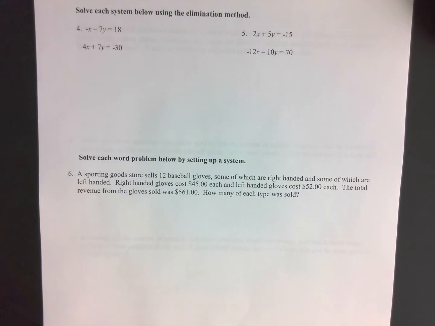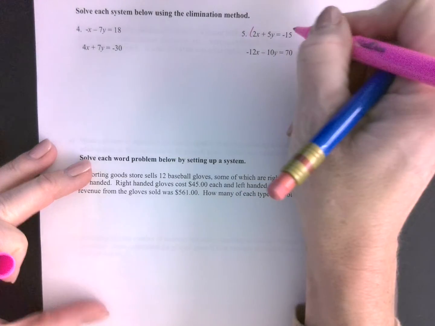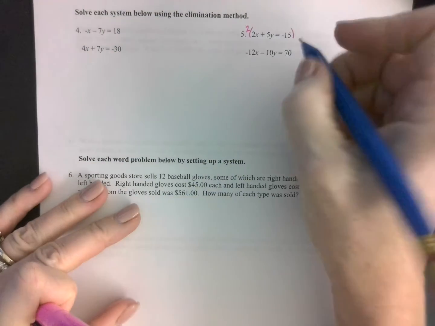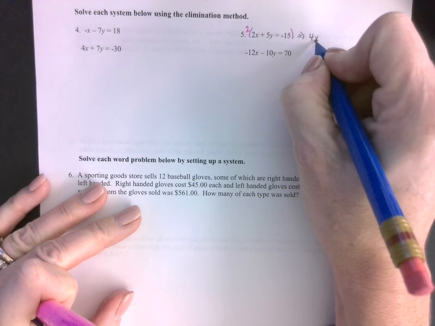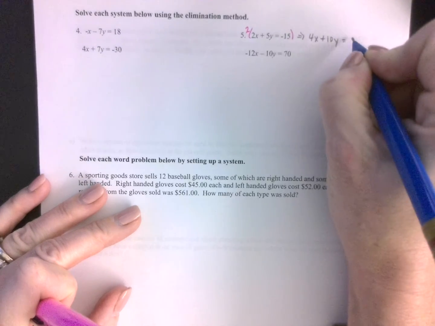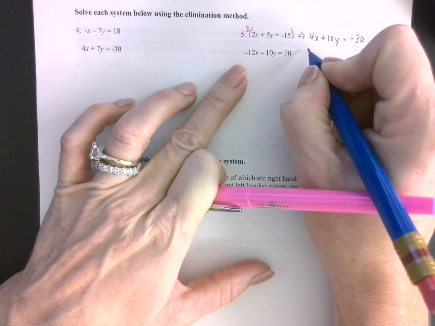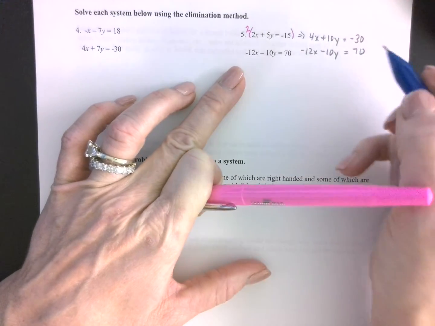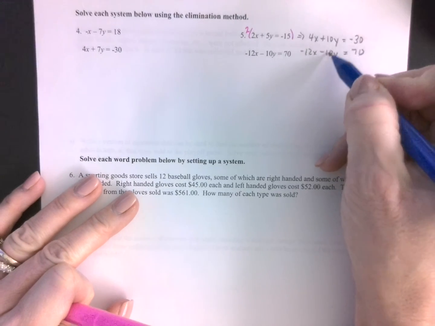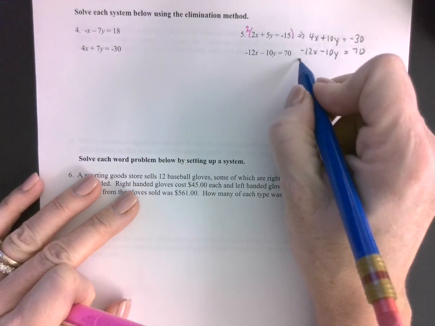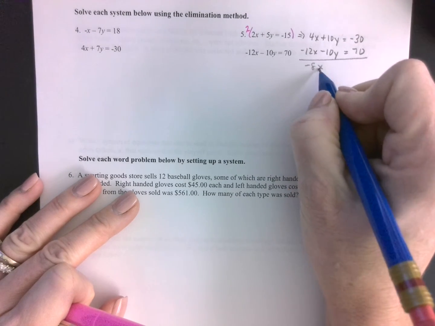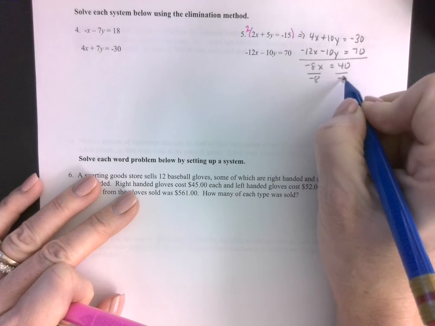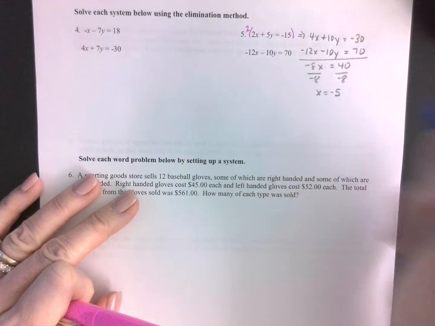What we can do is we can multiply the top equation by 2 to get 4x plus 10y is equal to negative 30. Bring this equation over. Negative 12x minus 10y is equal to 70. When we add now, the y terms will add to 0 or be eliminated. And what we have left is negative 8x is equal to 40. Divide both sides by negative 8, and we get x is equal to negative 5.